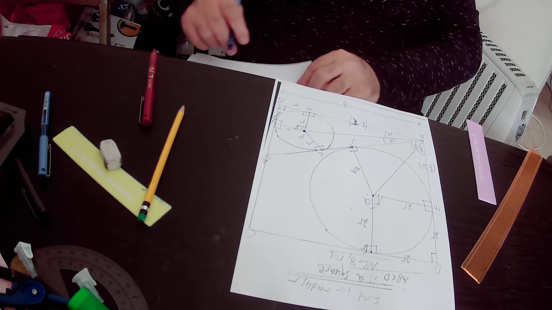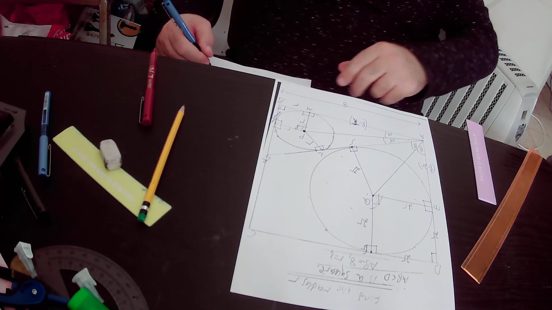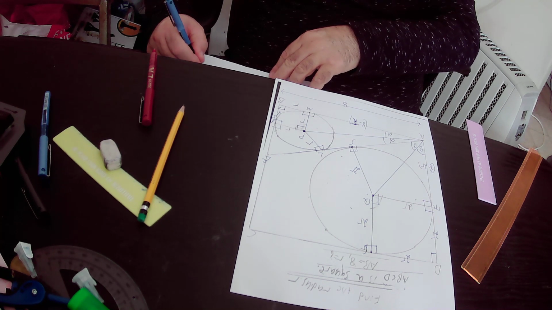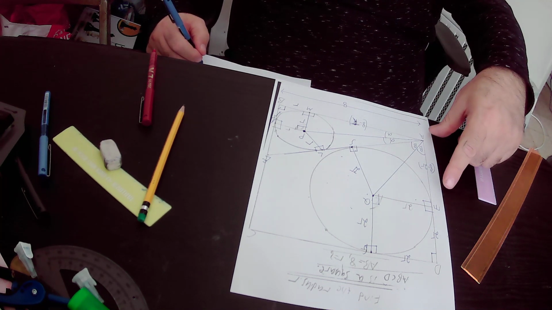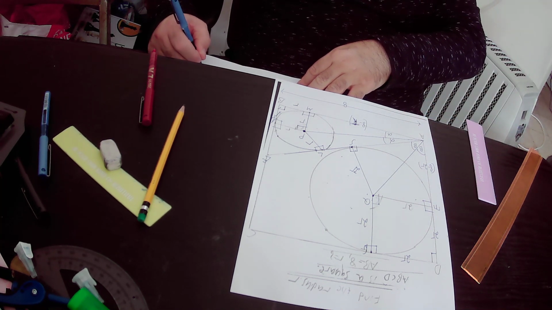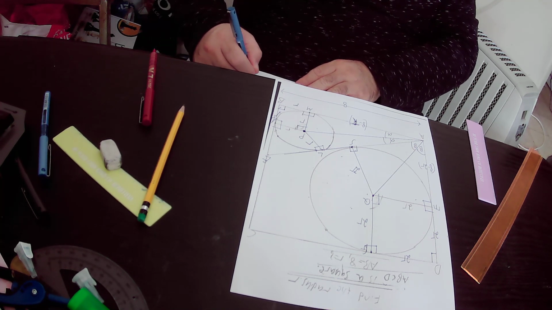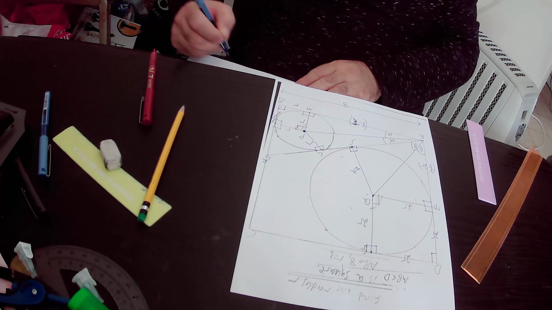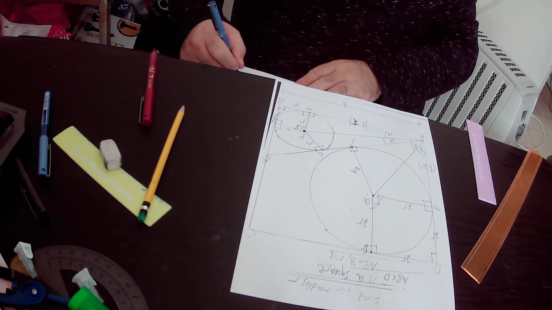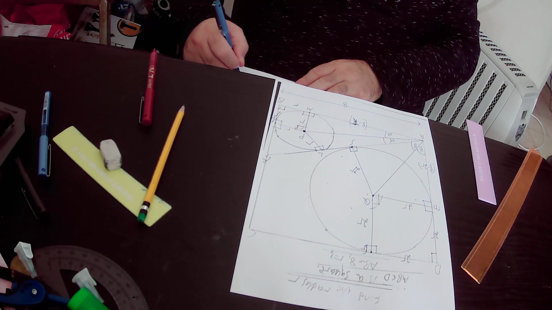But what is the value of EQ? EQ equals 2R, and the value of AE equals 8 minus 2R. So in total, we found that tangent beta equals 2R over 8 minus 2R.